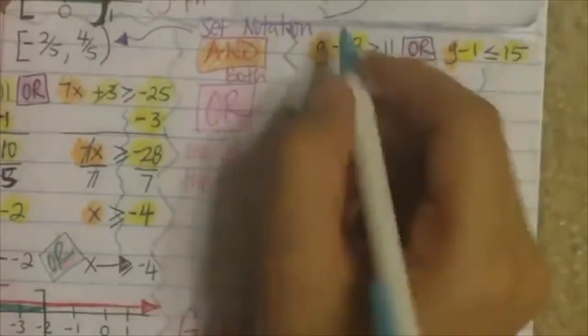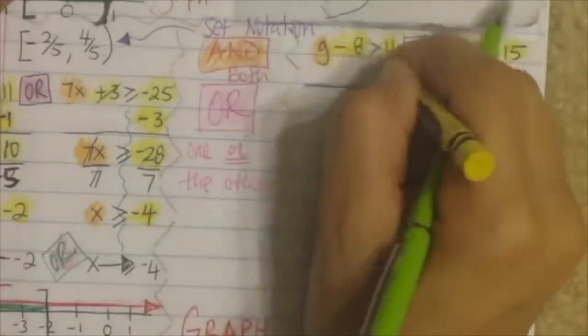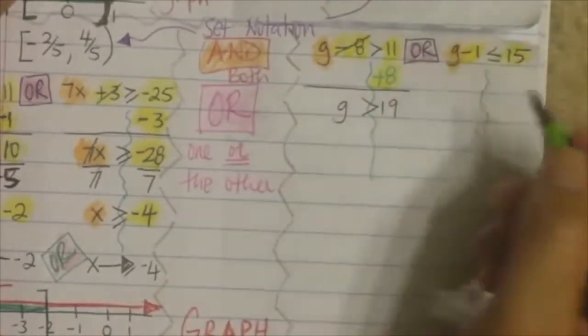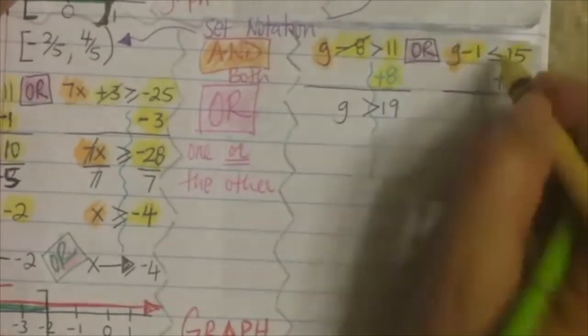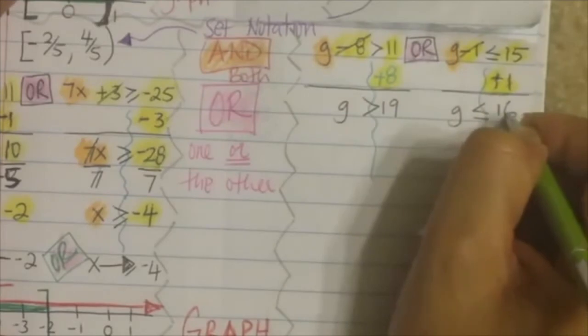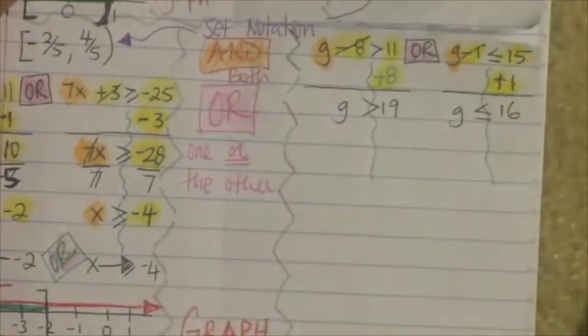So copy that down. We'll add 8 to both sides. So we're going to get g is greater than 19. And then on the right hand side, we're going to add 1. Cross that out. We're going to get G is less than or equal to 16, I'm sorry. Alright, and it's OR.